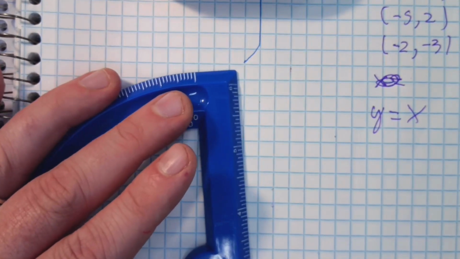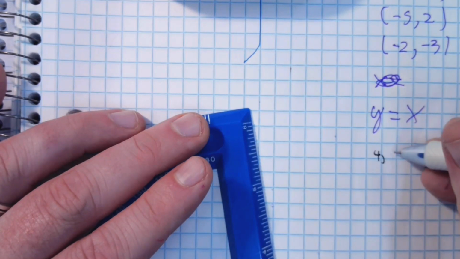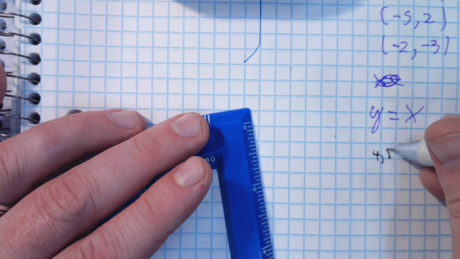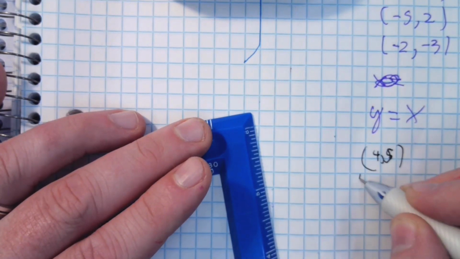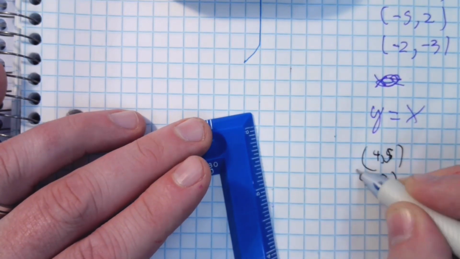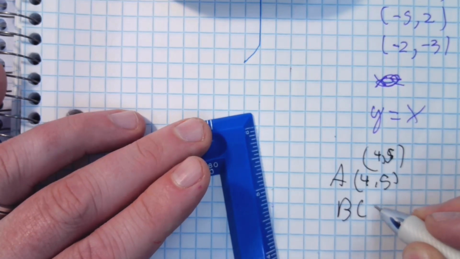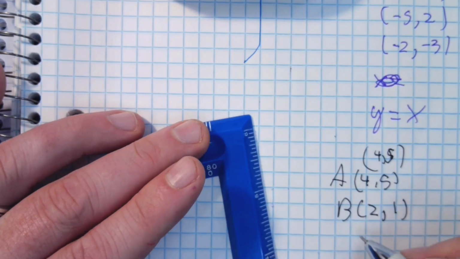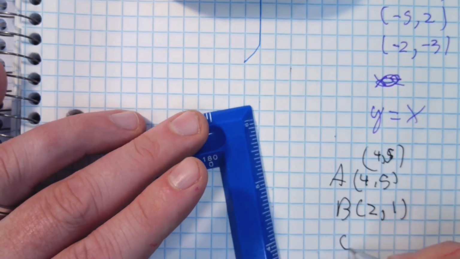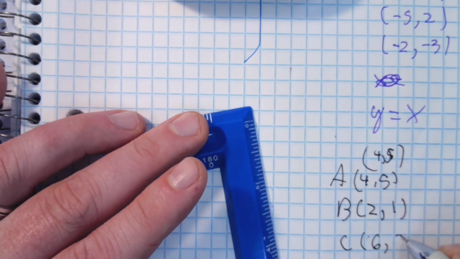So I'll give you some points here. We're going to do like 4 comma 5. That's hard to see. 4 comma 5 is going to be A. We're going to do B is going to be like 2 comma 1. And we're going to do C is going to be 6 comma 3.